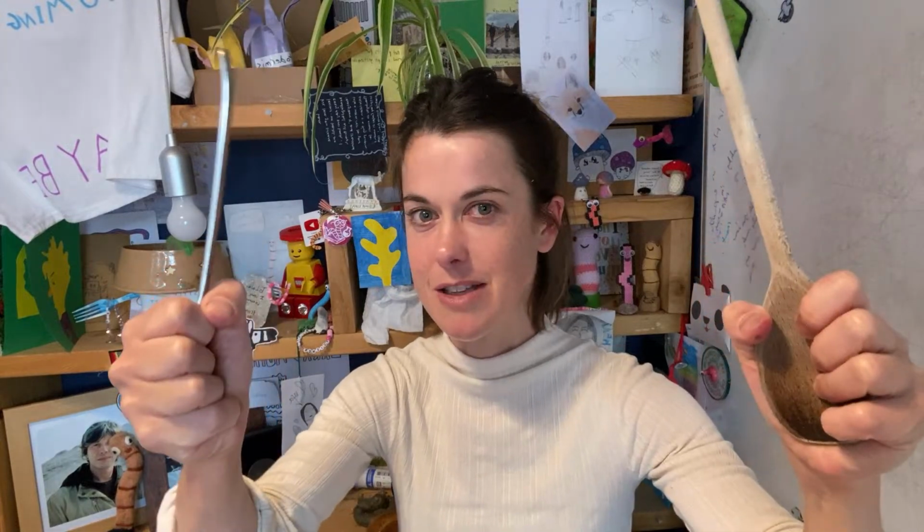Well, pick up your wooden spoon and your metal spoon. Really get a good grip on the spooniest bits of the spoon. What do you notice? Let me close your eyes.